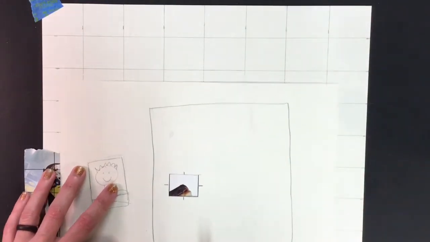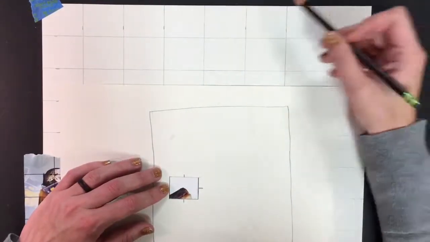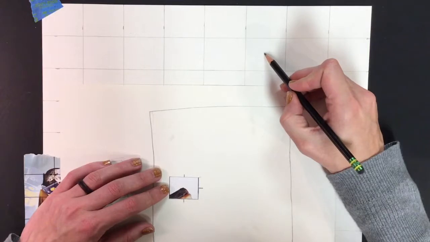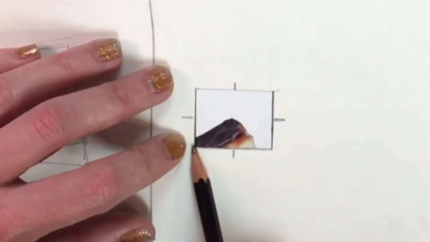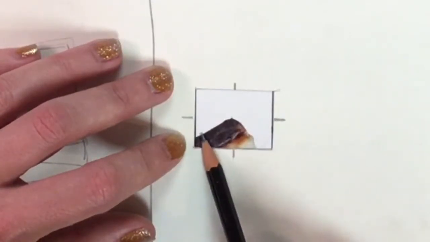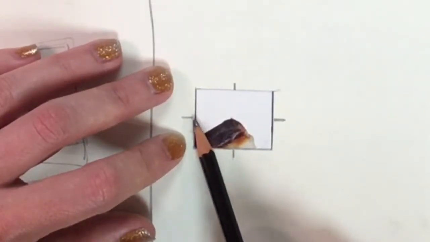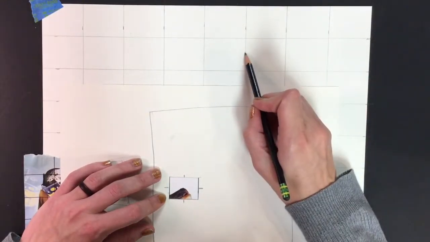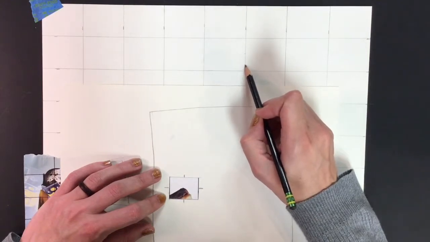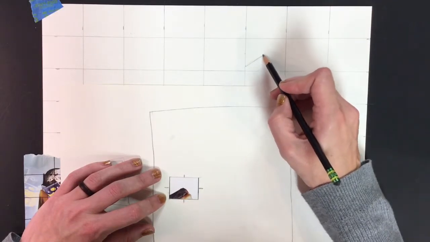Here, trying to make room and stay in the frame. So what I can do, 3 over 1 down, is put a dot in the middle, and then I look here and I say, okay, this line is going to come down. It's not going to go all the way to this corner, but it's going to be a little bit farther down. It's going to be that line.